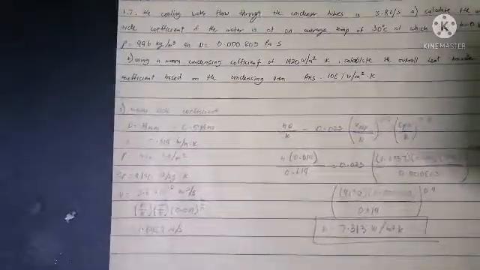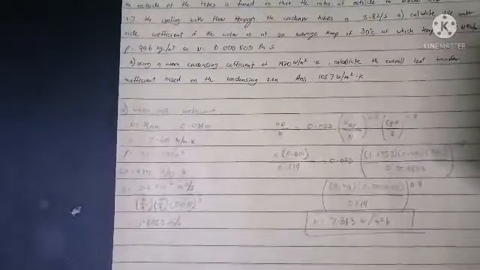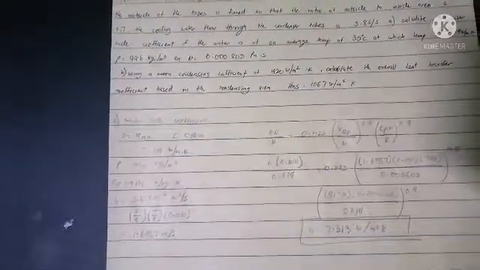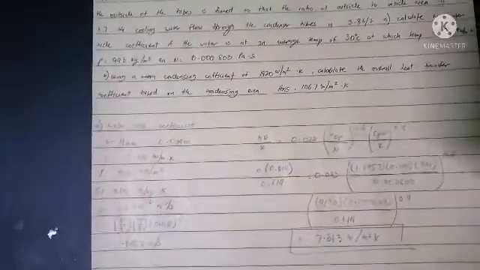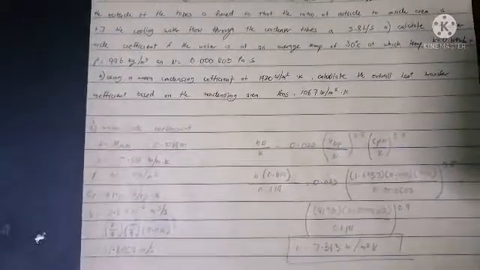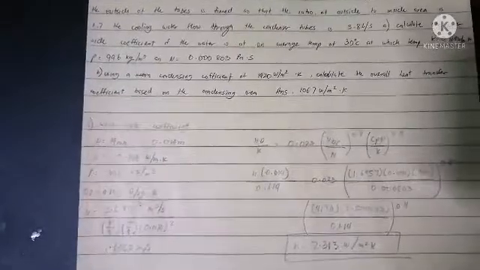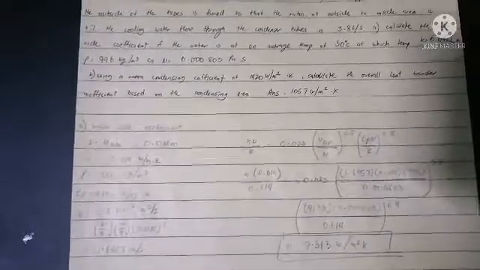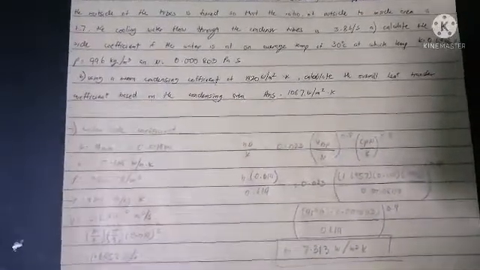So our h over k is equal to 0.023 times (V D rho over mu) raised to 0.8 times (Cp mu over k) raised to 0.4. So our h times 0.014 over 0.614 equals 0.023 times (1.6457 times 0.014 times 996 over 0.000803) raised to 0.8 times (4196 times 0.000803 over 0.614) raised to 0.4.